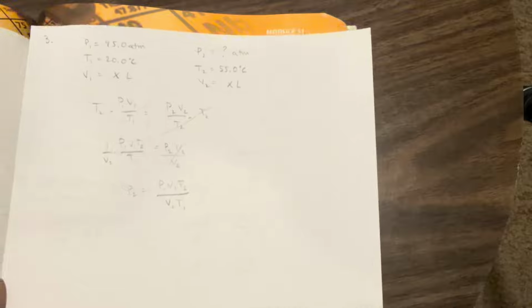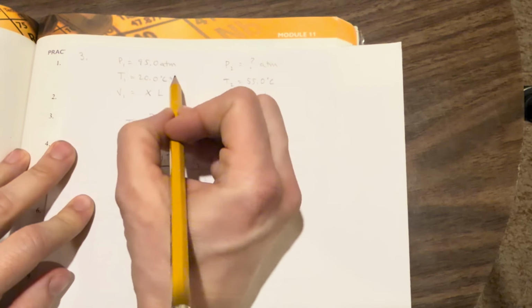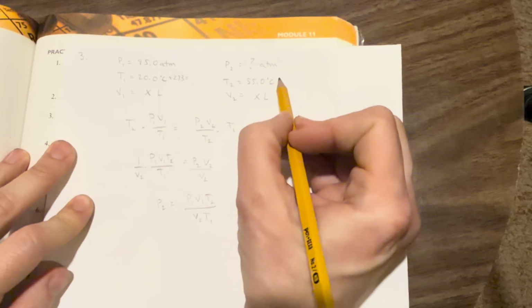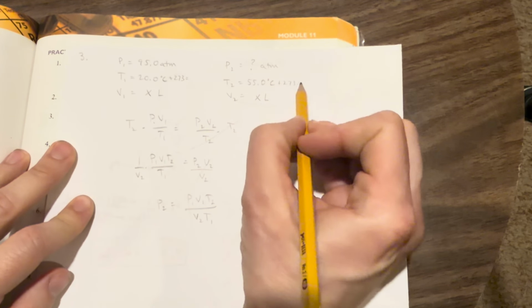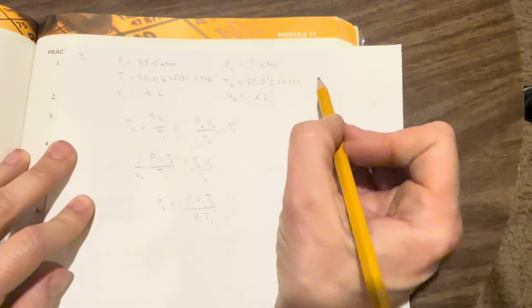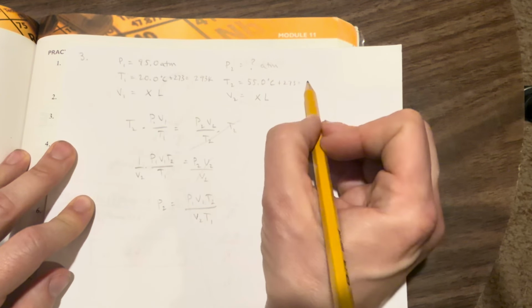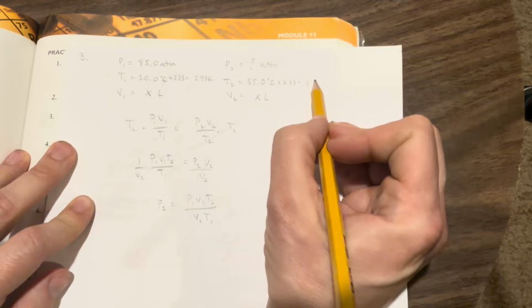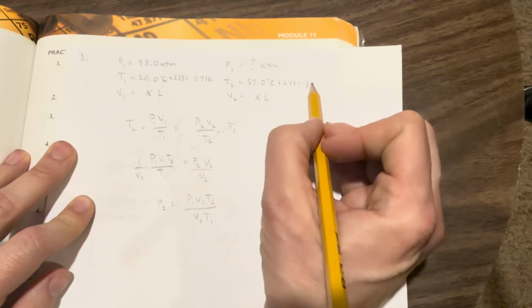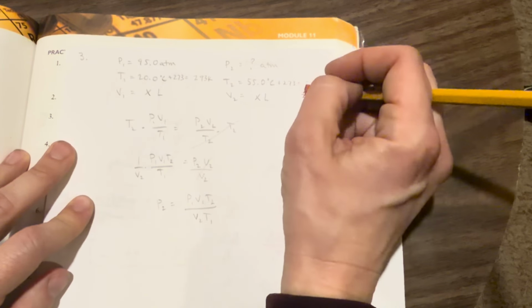Whenever we're working with the gas laws, we need to convert our temperatures to kelvins. So let's add 273 to each one. And we will get 293 Kelvin on this side. And let's see, 338, is that right? No, 328, I'm doing it in my head.